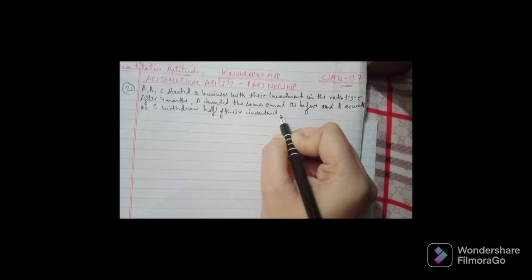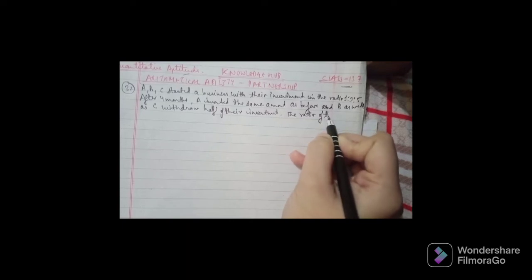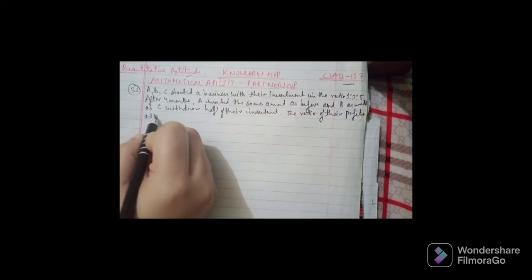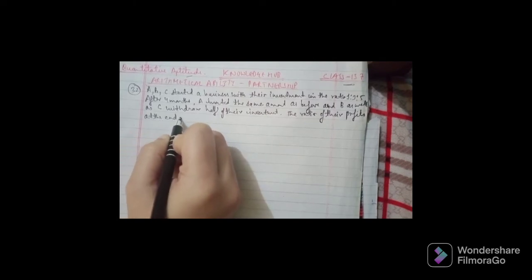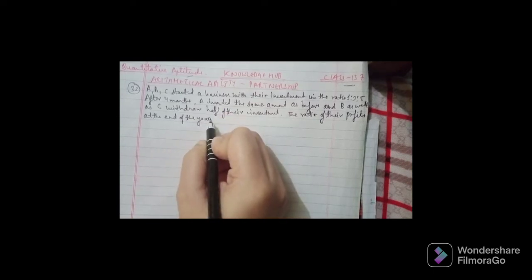The ratio of their profits at the end of the year. The options are 4:3:5, 5:6:10, 6:5:10, and 10:5:6. So here we go.